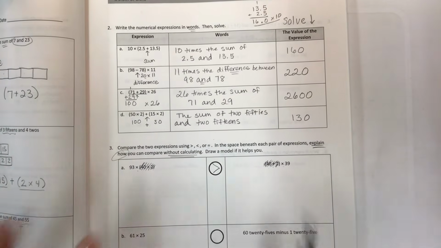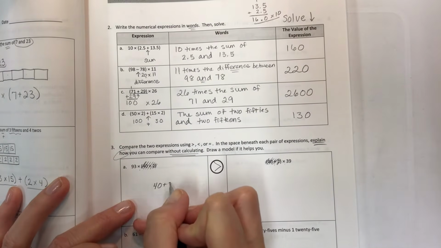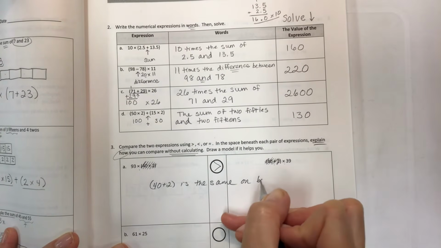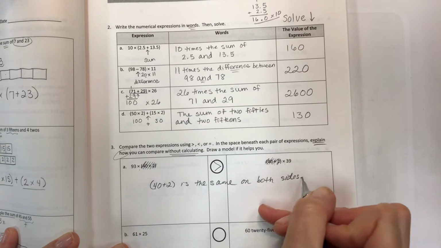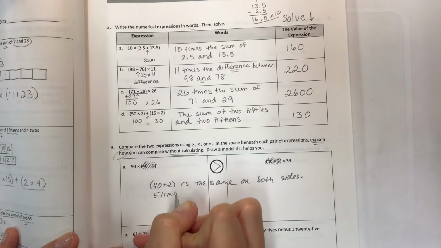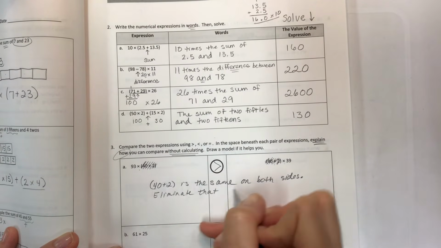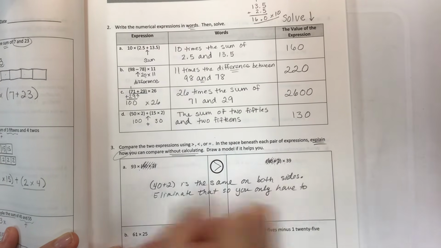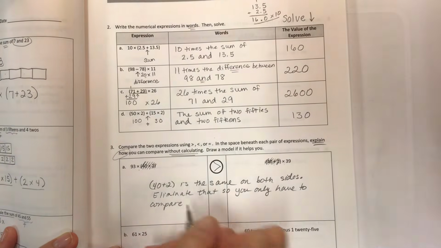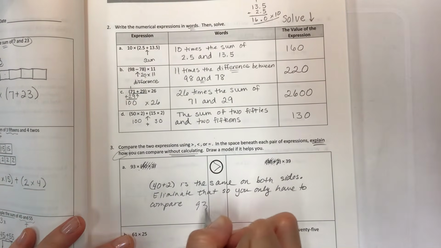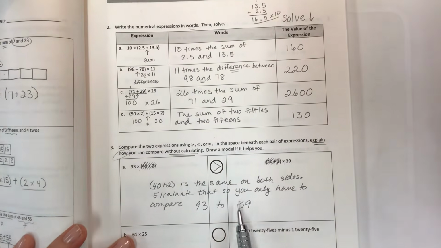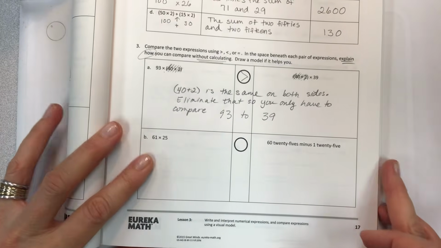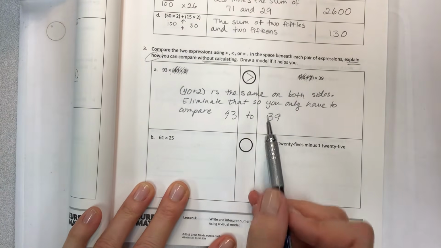So basically, your explanation is 40 plus 2 is the same on both sides. Eliminate that. So you only have to compare what's left, which is 93 to 39. Okay, so that's your strategy. This is going to happen a bunch of times, and it's going to be on your tests. So please know that's how you do it.